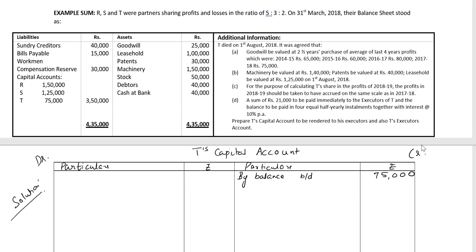There's a workman compensation reserve against which there is no claim. So we'll distribute that by workman compensation reserve account. The amount of the reserve, 30,000 rupees. We need to multiply this by T's share in profits, which is 2 divided by 10.